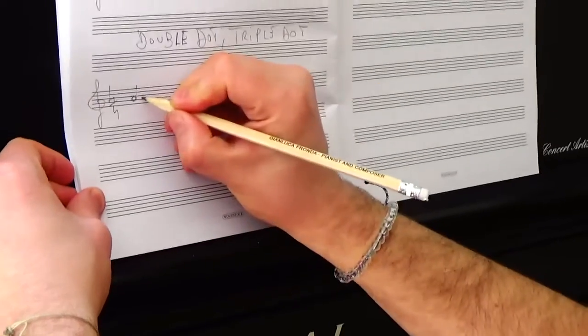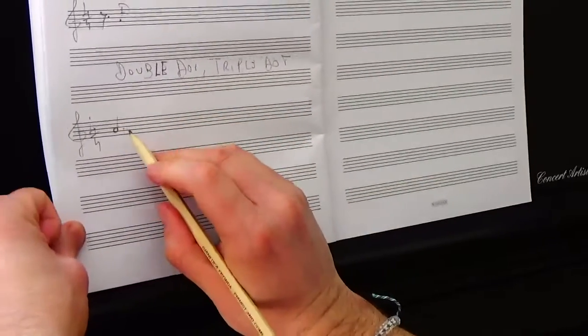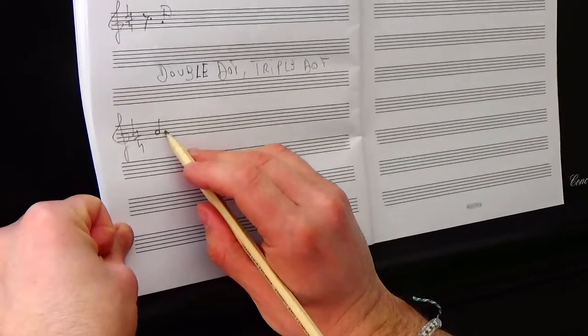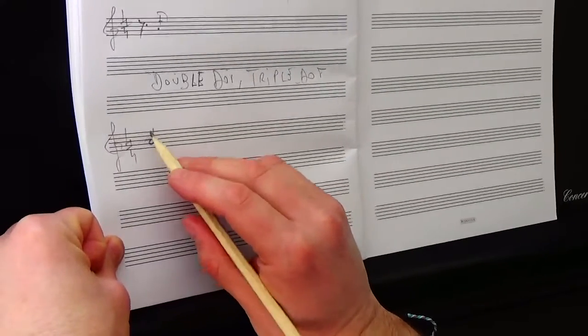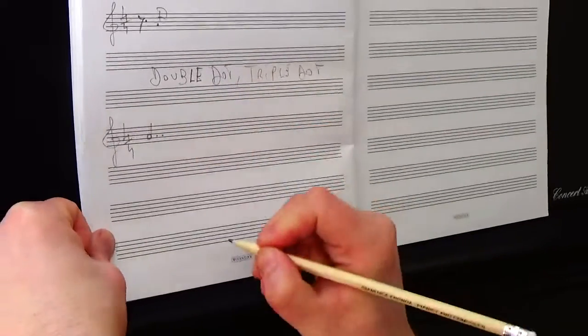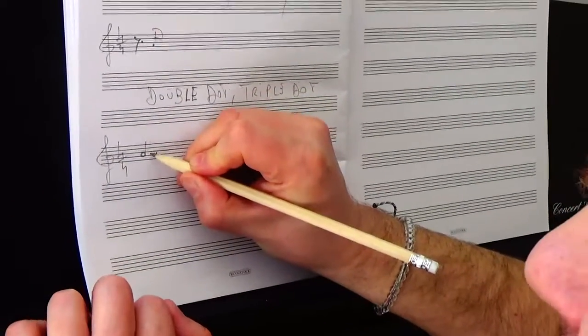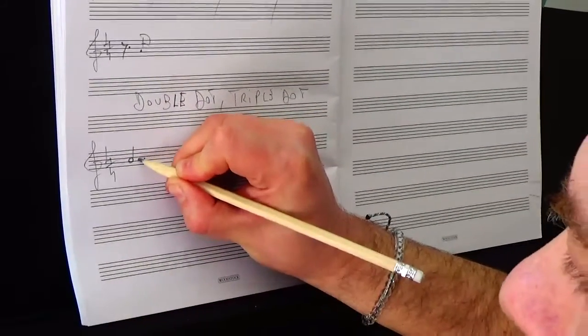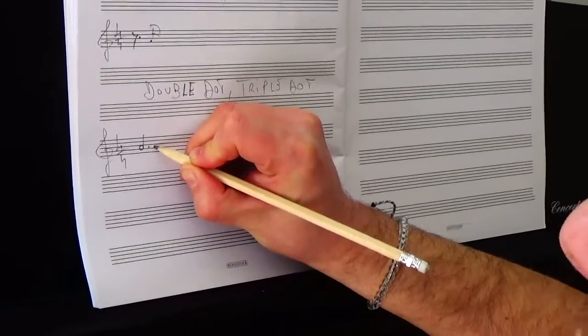So, with 1 dot, you are adding half of the length, half of the value. So 2 plus 1, because 1 is half of 2, isn't it? So it becomes 3 counts. But if I add 1 more dot, what is happening? I am adding half of the value, half of the length of the dot. If the dot is worth 1 count, this is half of 1, a half count.